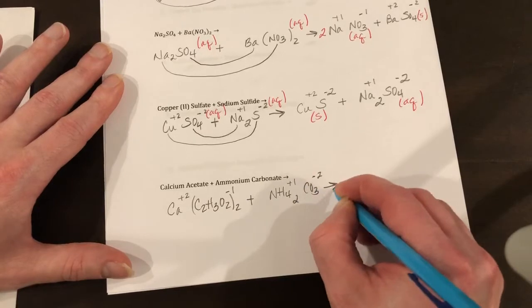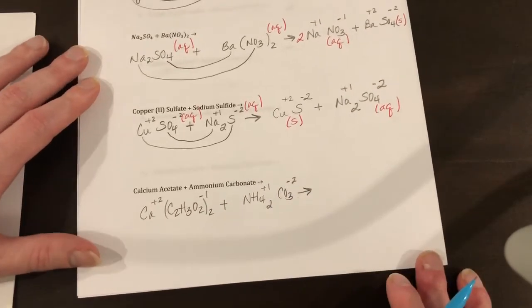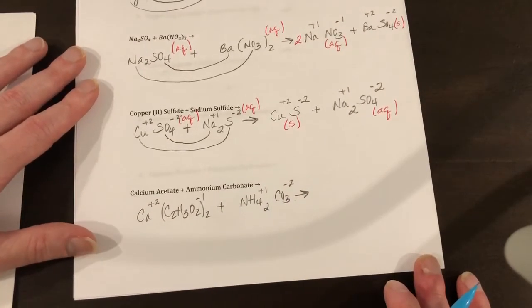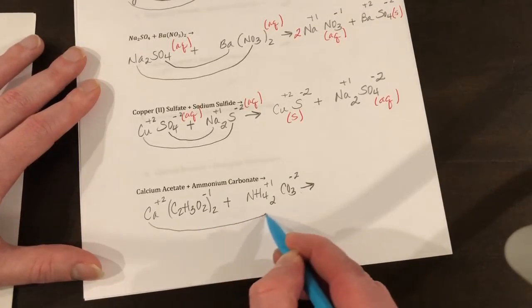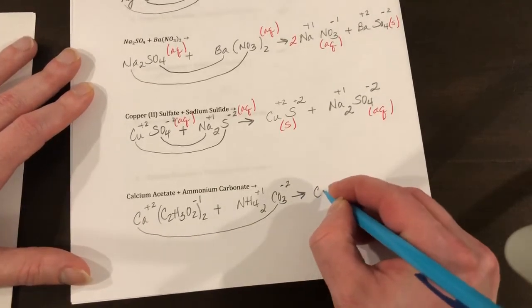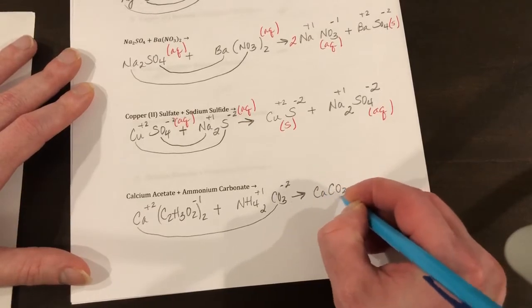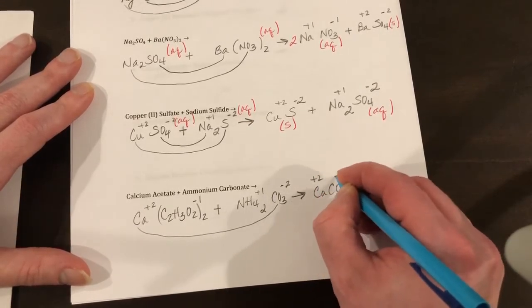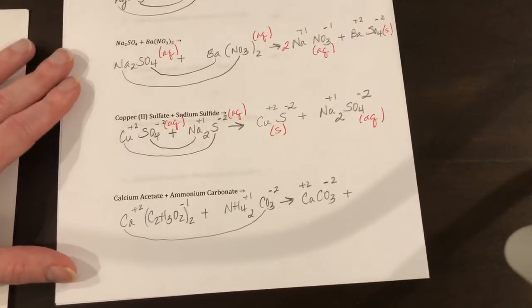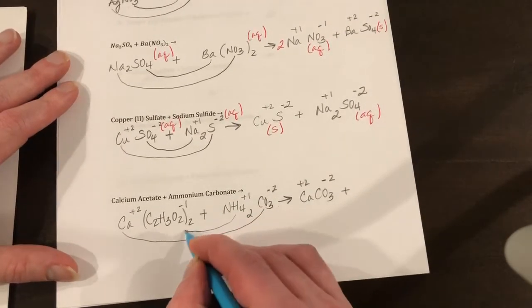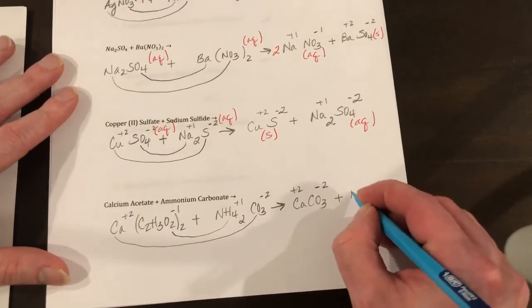So we crisscross like that. Now we do our double replacement reaction. We're going to put the outer two ions together. CaCO3 has a +2 charge and a -2 charge, equal and opposite, so we don't crisscross. We're going to take the NH4 and the acetate and put them together.